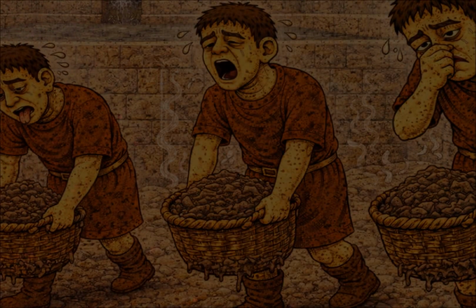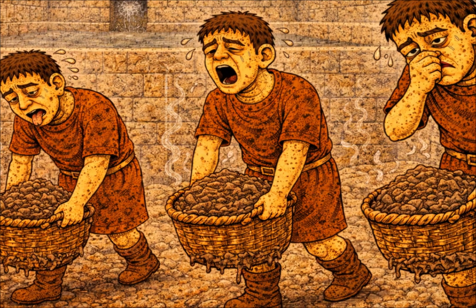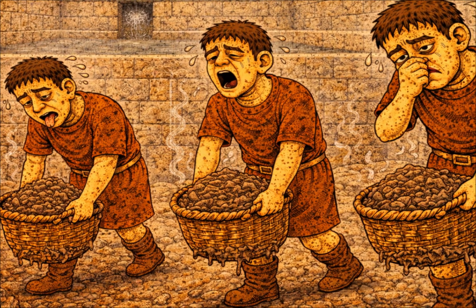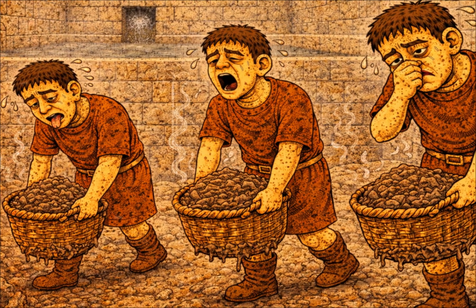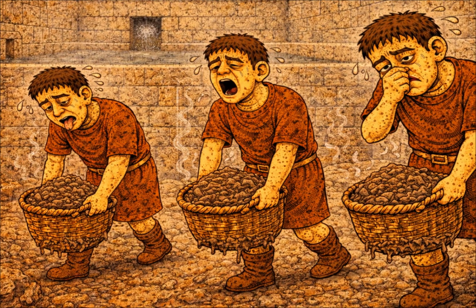The workers performed various tasks. Some inspected the channels for leaks and damage. Others cleaned sediment from settling tanks and channels. Still others repaired broken sections of channel or replaced damaged pipes.